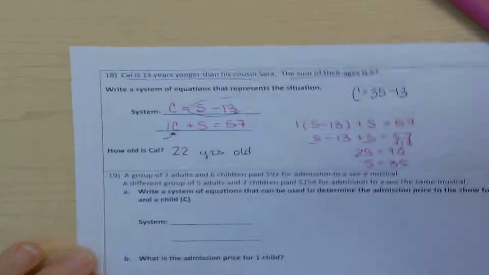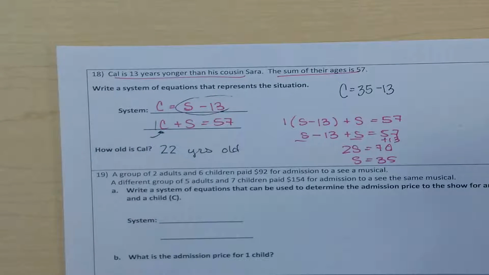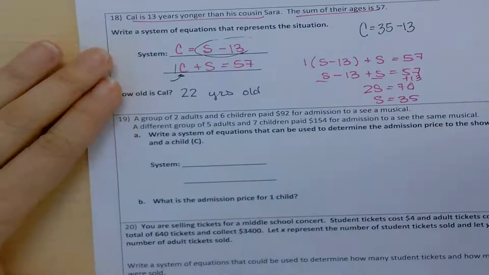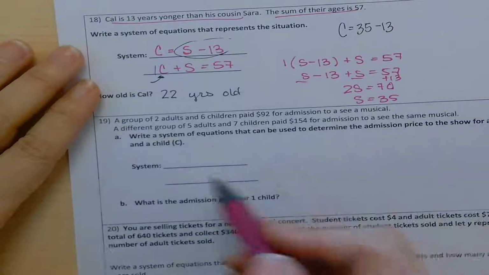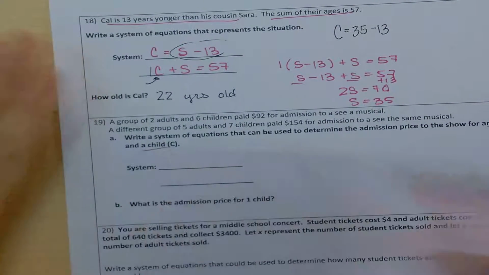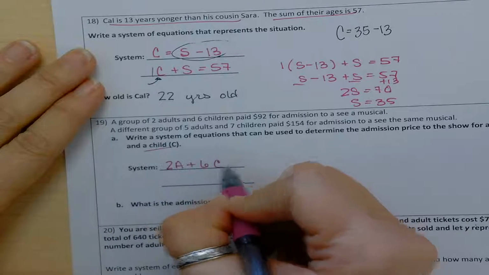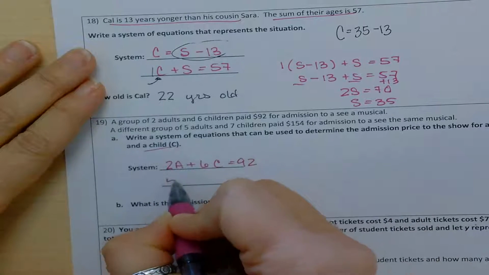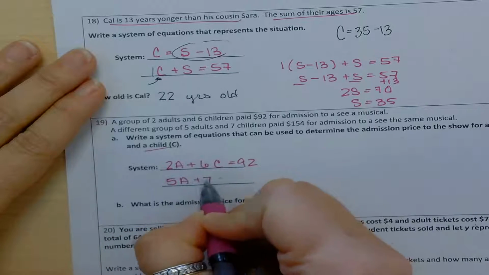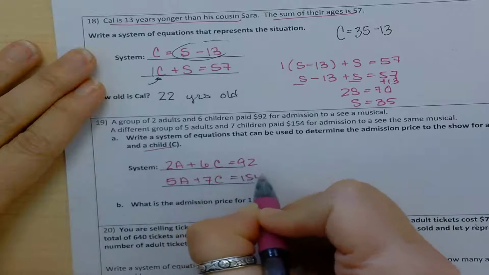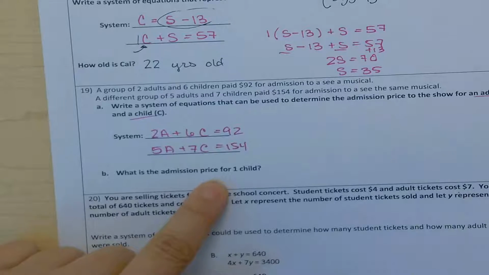And if you choose a different way to solve that system, as long as you get that C equals 22, it's fine. So they have defined the variables for us here, A for adult, C for child. We have 2 adults and 6 children, cost $92, and 5 adults and 7 children, cost $154. It asks for the price of a child.